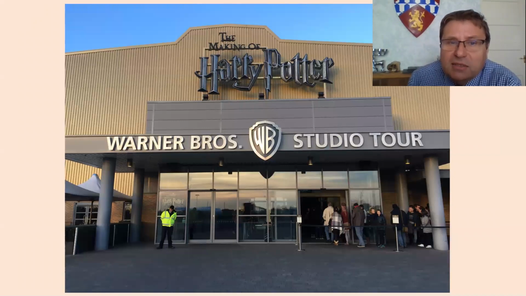What about this place? Oh, it's an American company, Warner Brothers. Is it in England, near London, or is it in Atlanta, Georgia?